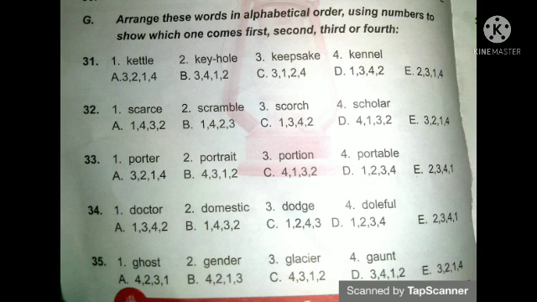Which comes first alphabetically? The one that will come first is E in keepsake. That's the third letter there. Then after E, we go to N. Yes, after N, we go to T. You're right, I heard someone say T. Good.